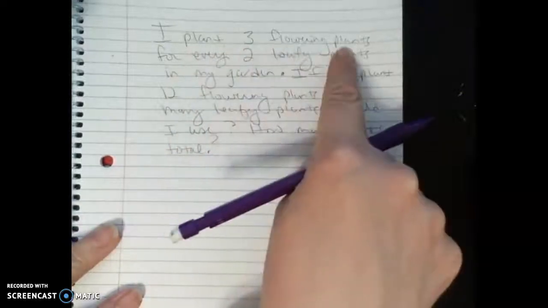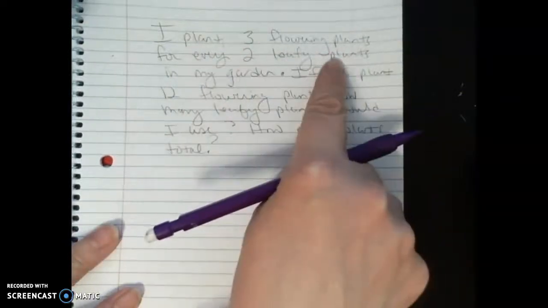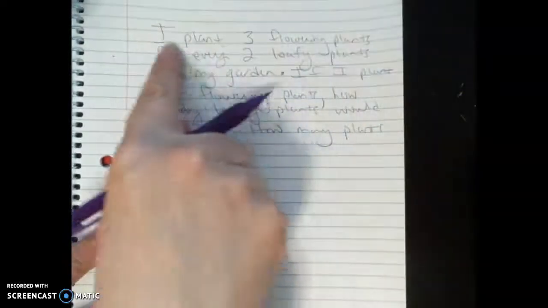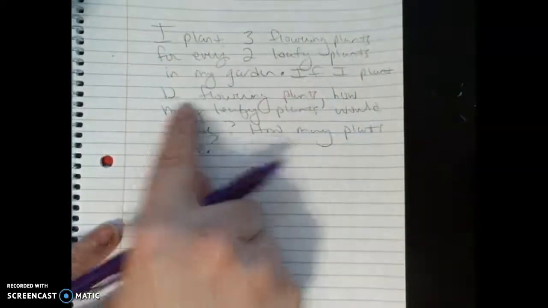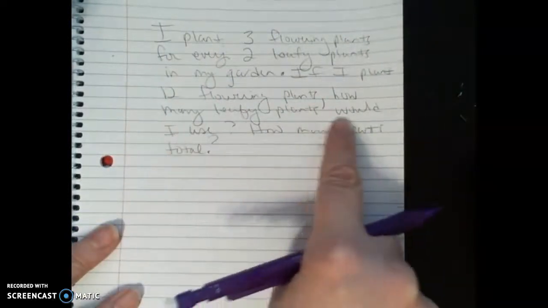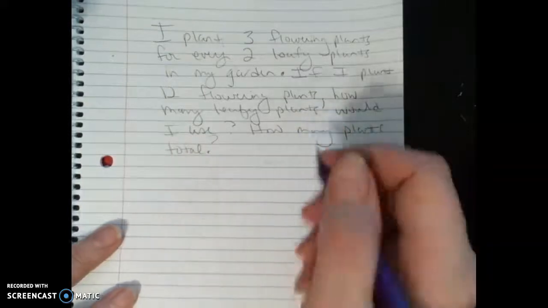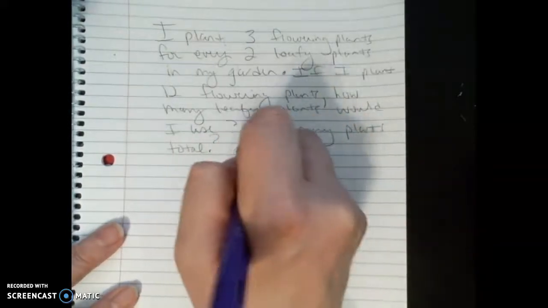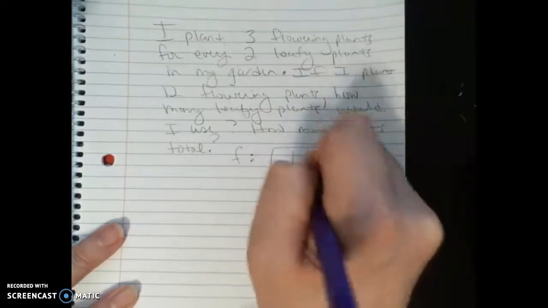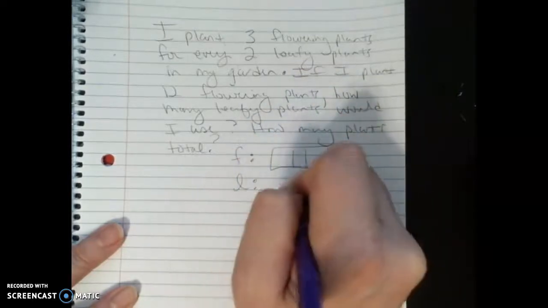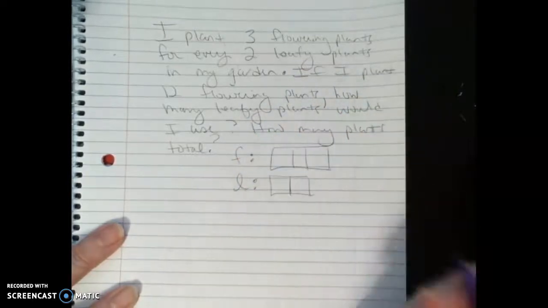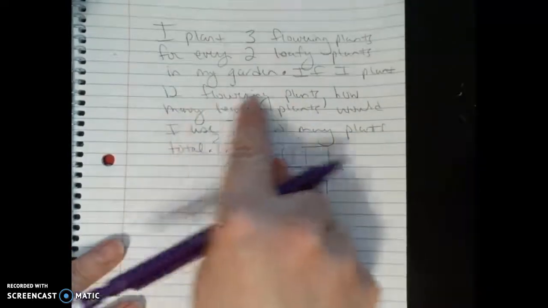If I plant 3 flowery plants for every 2 leafy plants in my garden, or I plant, sorry, not if. If I plant 12 flowering plants, how many leafy plants would I use? How many plants total? So I'm going to draw my little flowery plants. I do 3 of them. For my leafy plants, I do 2. You can tell I'm ready for spring here, right? And it says I have 12 flowering plants.